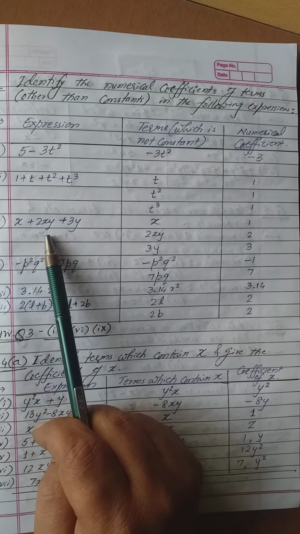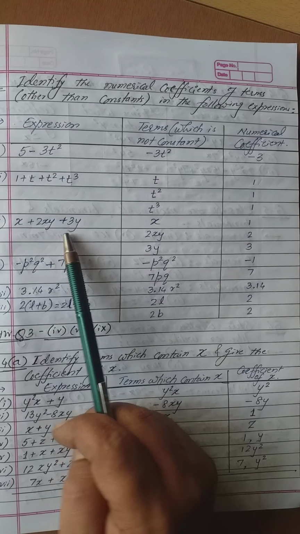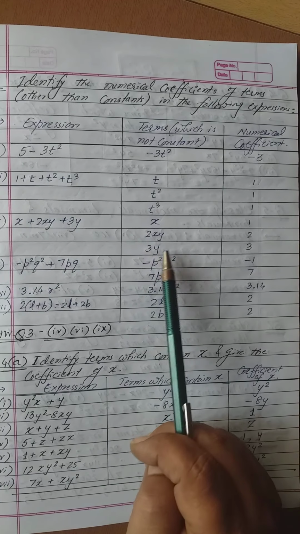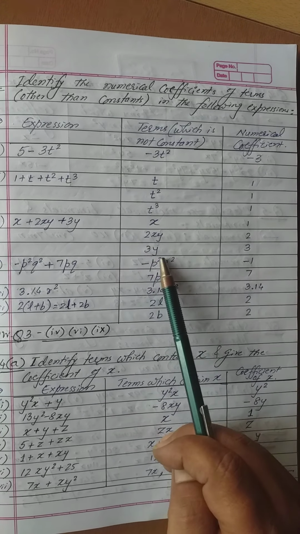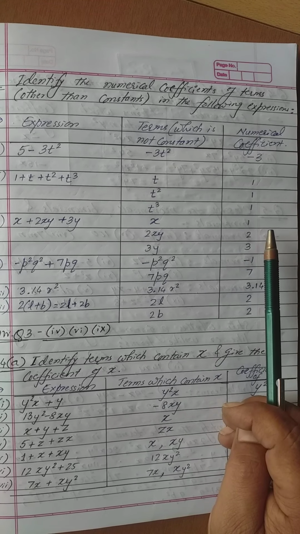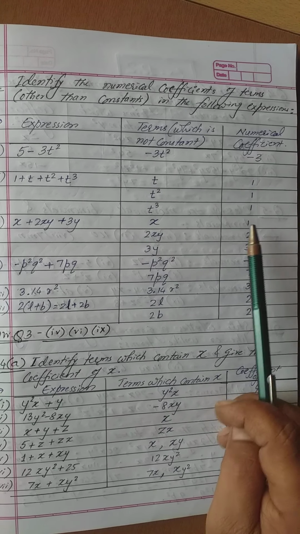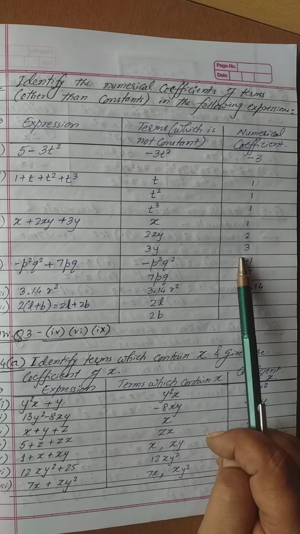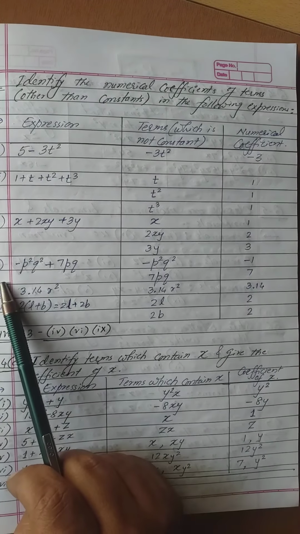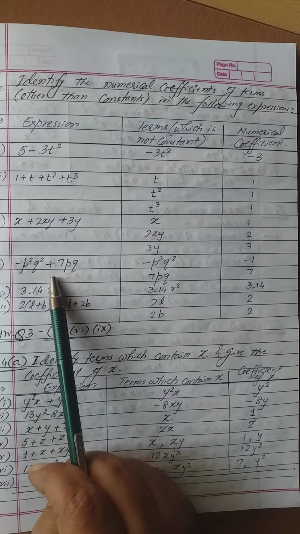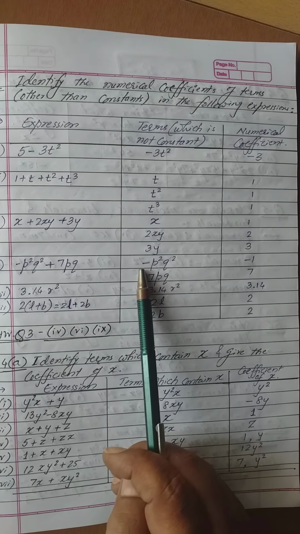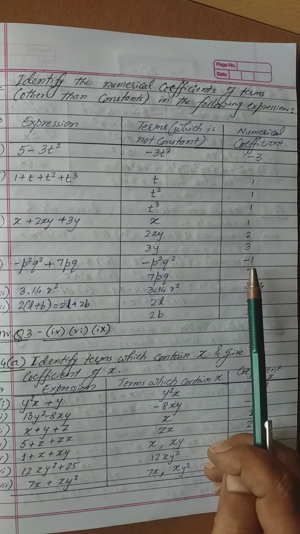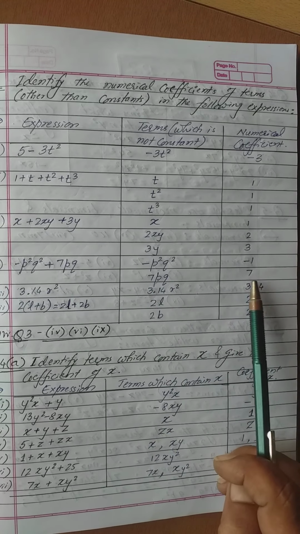Third, x plus 2xy plus 3y is the expression. So the terms which are not constant are x, 2xy and 3y, as they contain the variables x and y. So the numerical coefficients respectively will be: x has 1, 2xy has 2, 3y has 3 as a coefficient. Sum number 5, minus p square q square plus 7pq. So the terms are minus p square q square and 7pq, and the numerical coefficients respectively are minus 1 and 7.